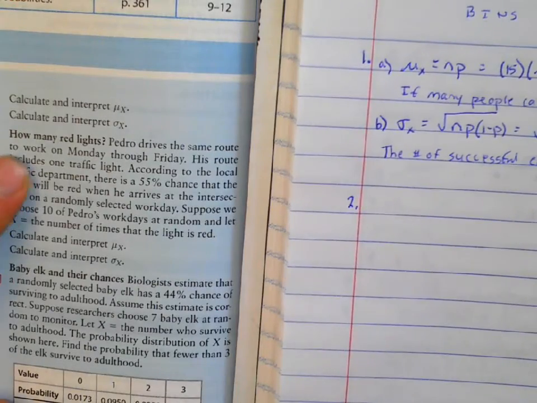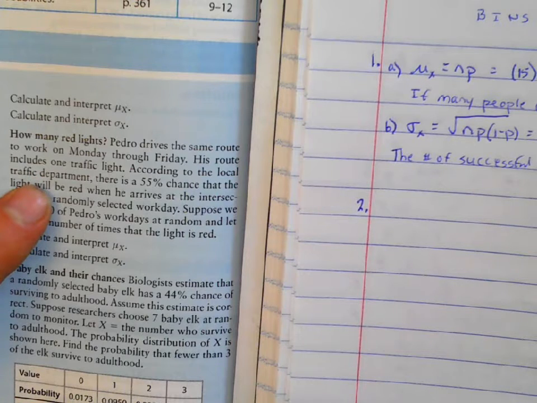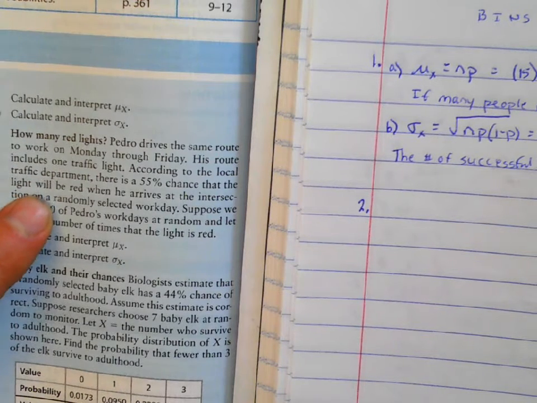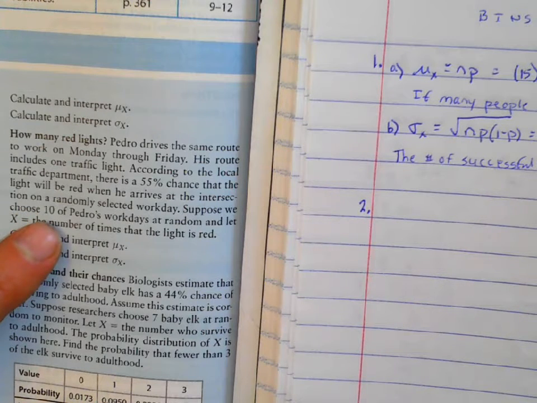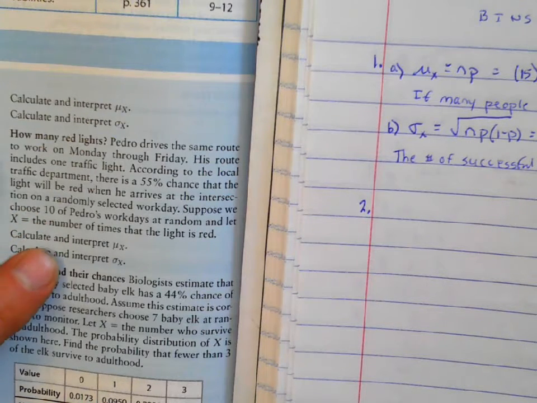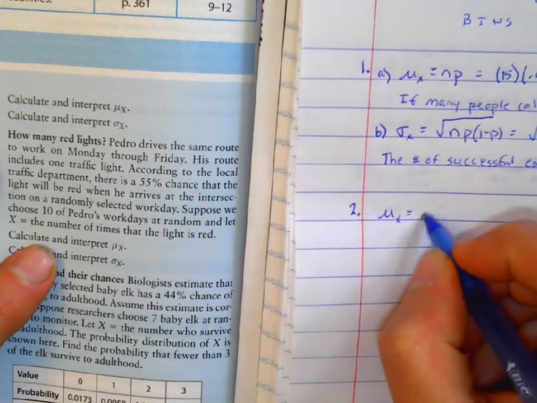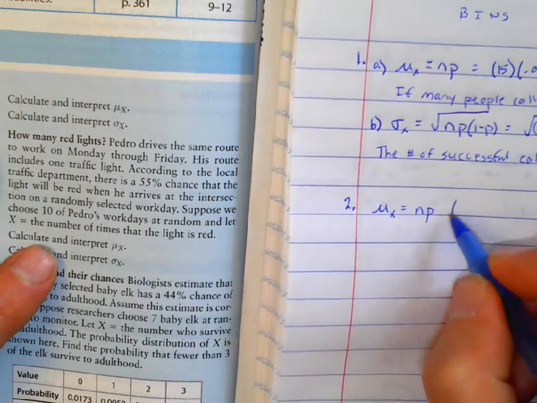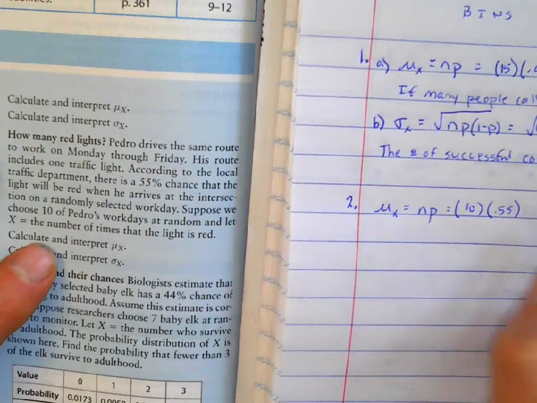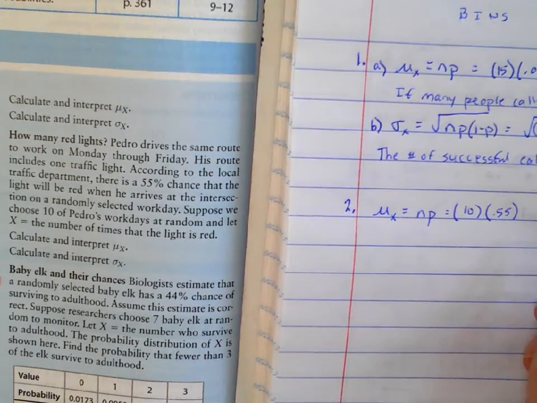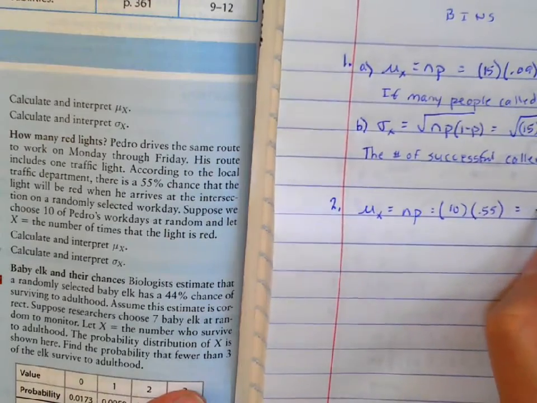Number 2 says he drives the same route to work on Monday through Friday. The route includes 1 traffic light, and it's a 55% chance that it will be red when he arrives at the intersection, so a little over half the time. On a randomly selected workday, suppose we choose 10 of his workdays. X is the number of times he gets a red light. So if he goes through that 10 times, on average, I can use n times p. On average, he's going through the light 10 times, and the probability is 55%. So 10 times 0.55, it's 5.5, right? I went to my calculator anyway.